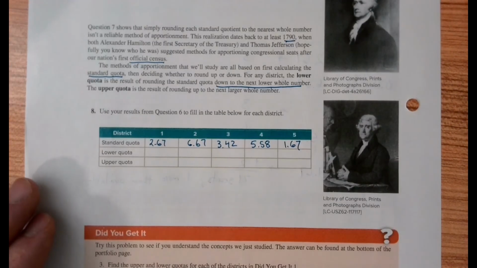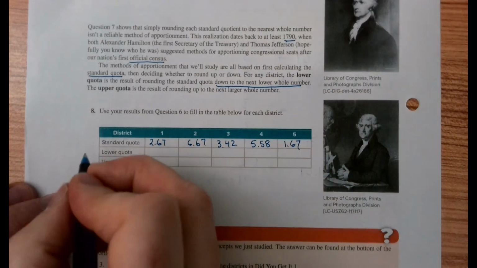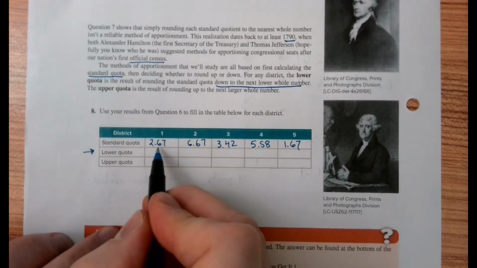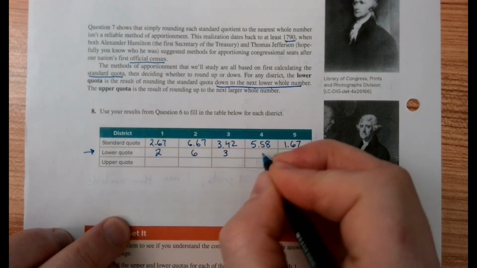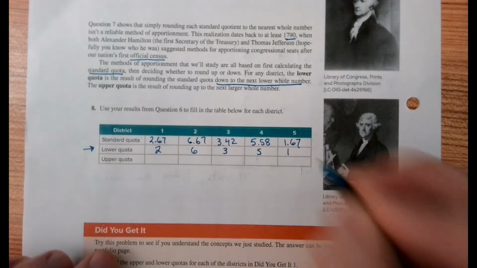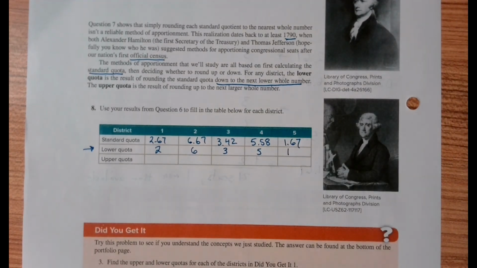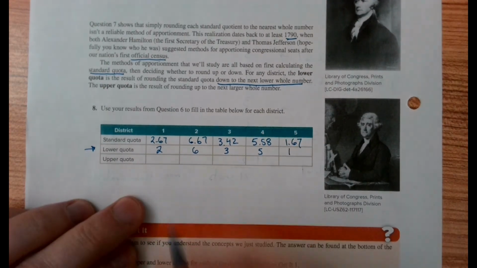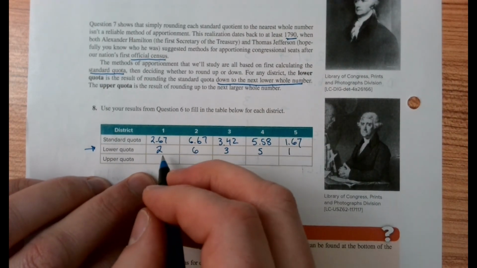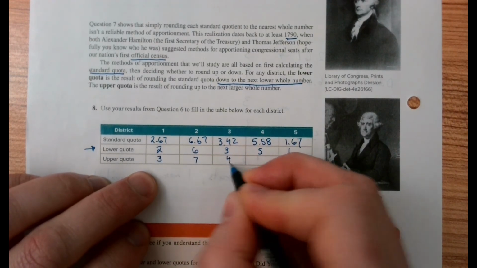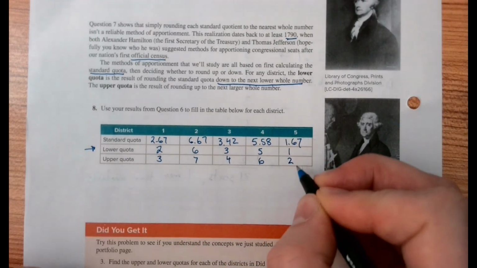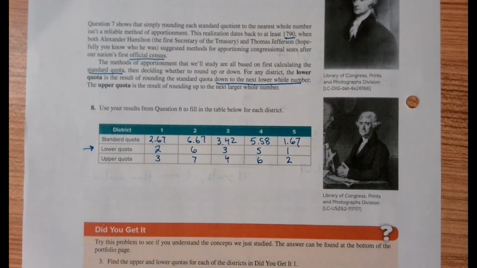Now here's where it gets a little tricky. When we do lower quotas, we're rounding down, meaning we're ignoring the decimal and we're just writing out the number. So 2, 6, 3, 5, 1. I know you want to write it rounding up when the number is greater than 5, but this is what we do with the lower quota. And then the upper quota, we now round up, meaning just add 1 to the lower quotas. 3, 7, 4, 6, 2. So we're now ready to do a particular apportionment strategy.